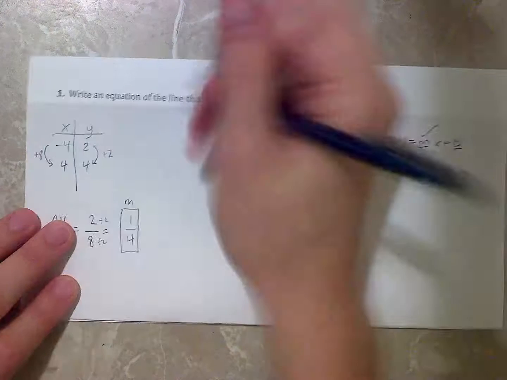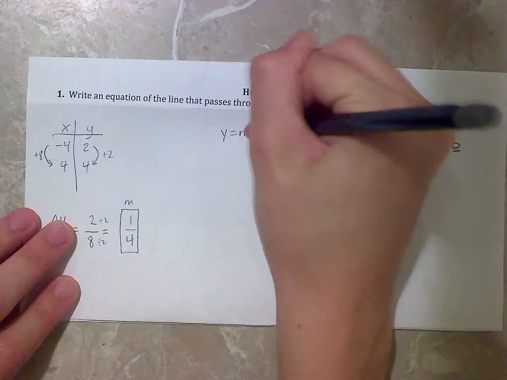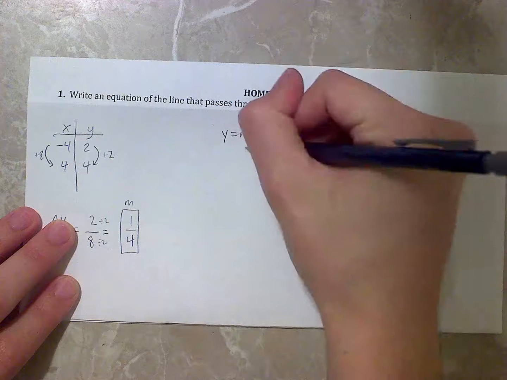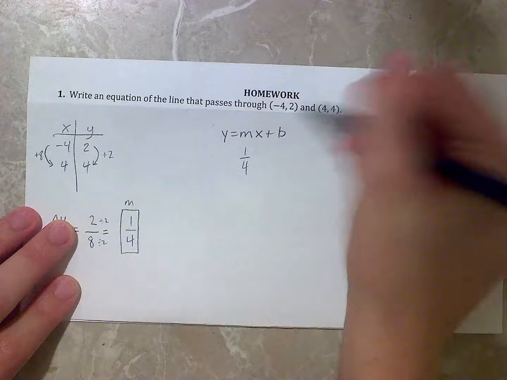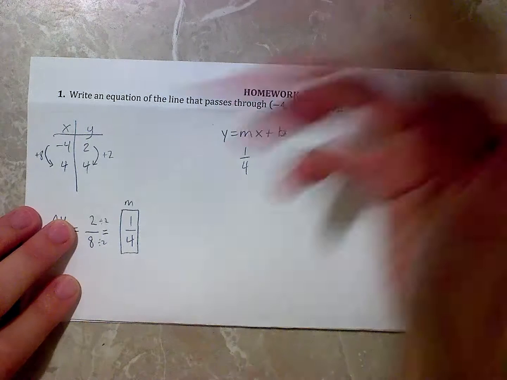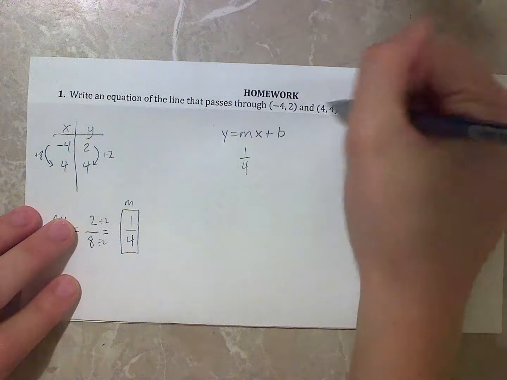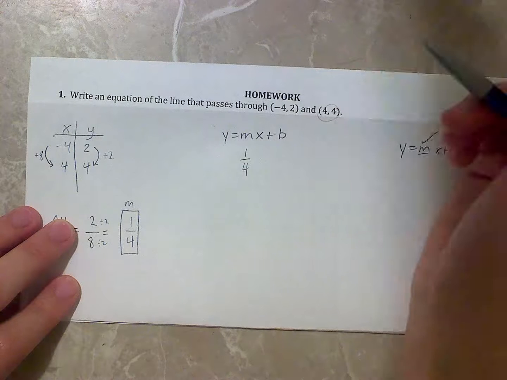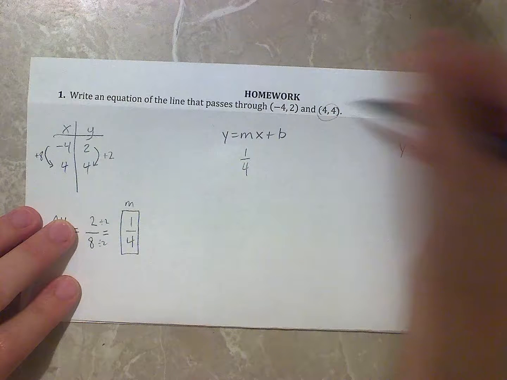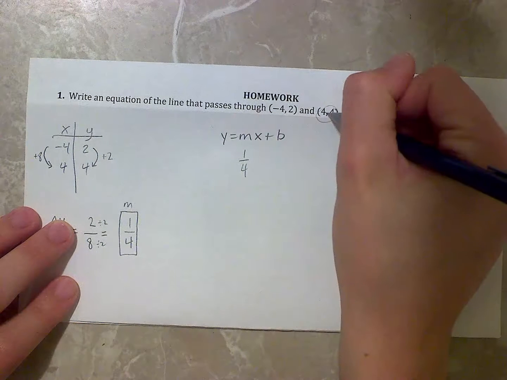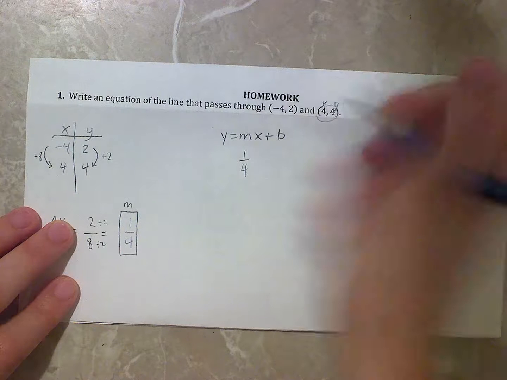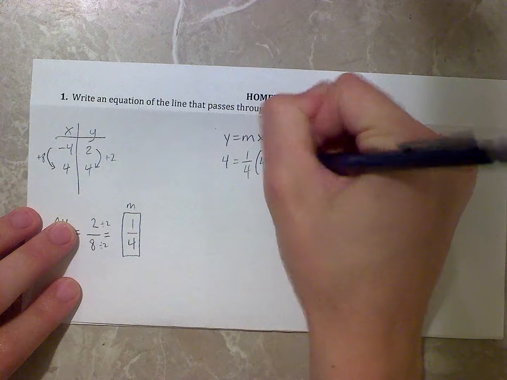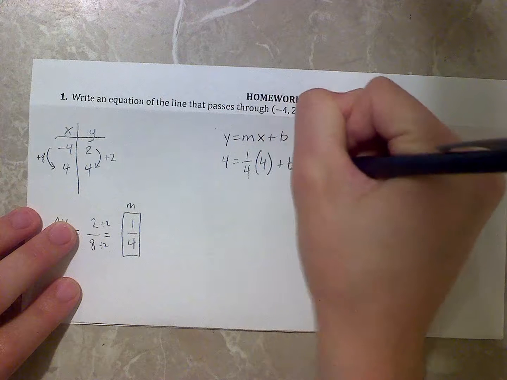Now I have my slope, but I still need to find my y-intercept. So what I do is I plug in what I know. Well, I know my slope is 1/4. And I plug in one of these points. Now, to me, either point is fine, but I see 2 positive numbers and I think, I might as well use positive numbers. There's no need to mix up with the negatives if I just have the option of 2 positives. So y is 4, x is 4, plus b.